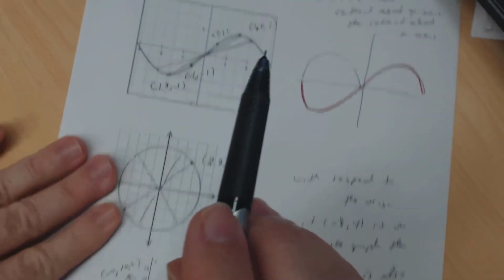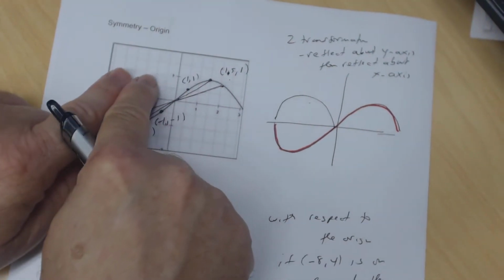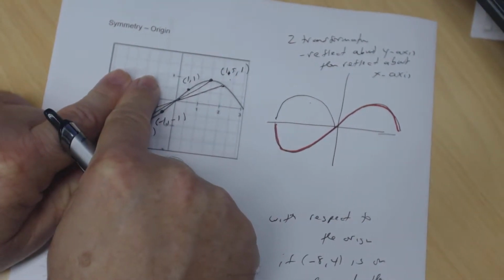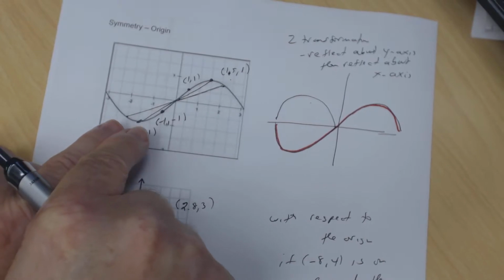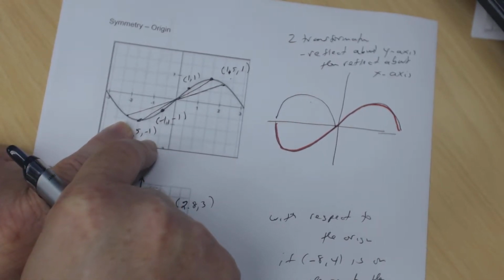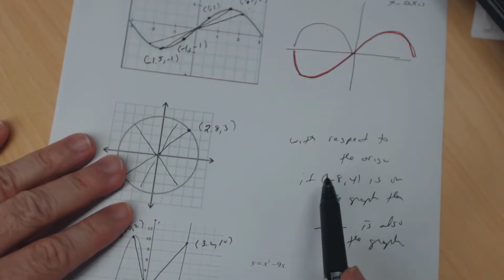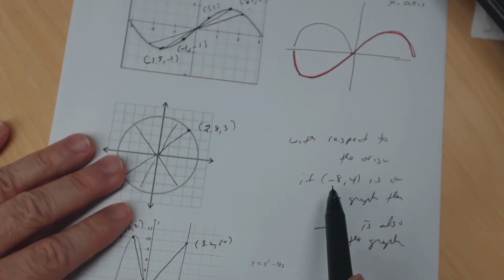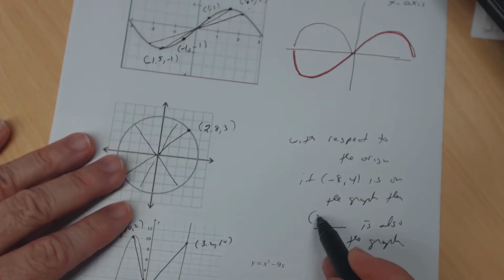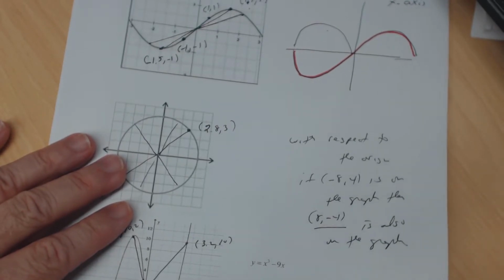So when I reflected about the y-axis, the x-coordinates are opposites. When I reflected about the x-axis, the y-coordinates are opposites. So with respect to the origin, all I've got to do is change these coordinates, make them opposites. So the point 8 comma negative 4 is also on the graph.